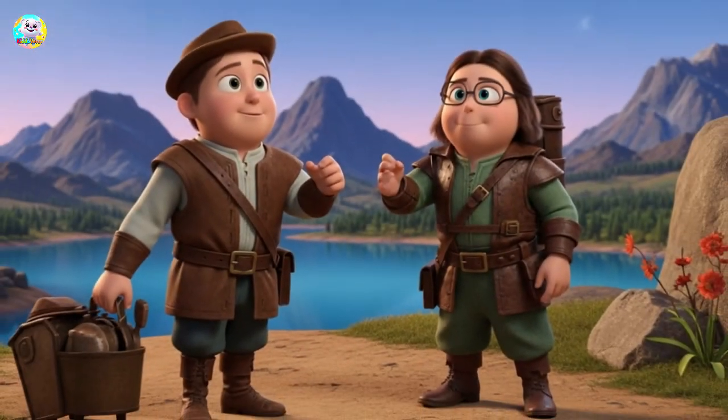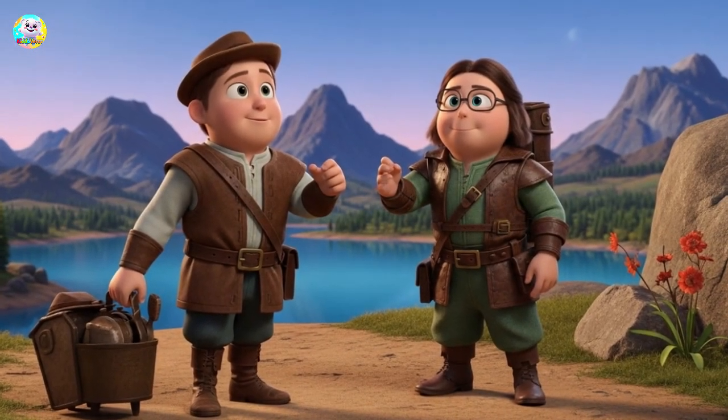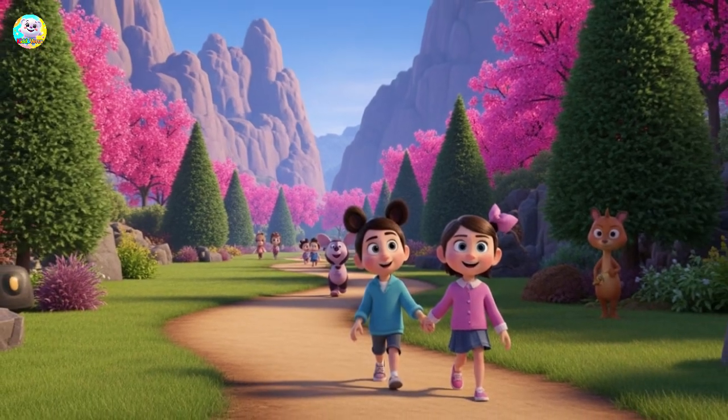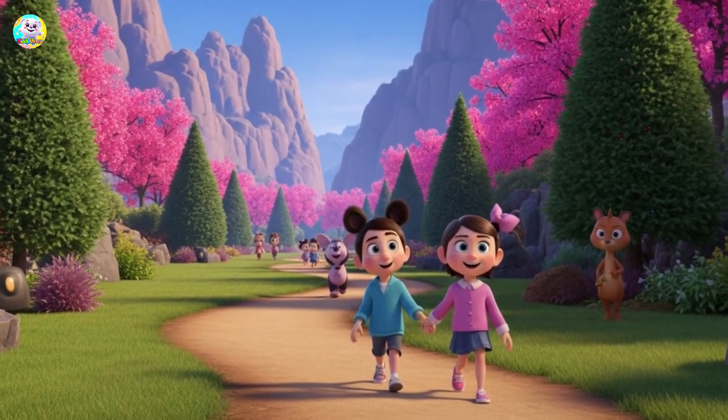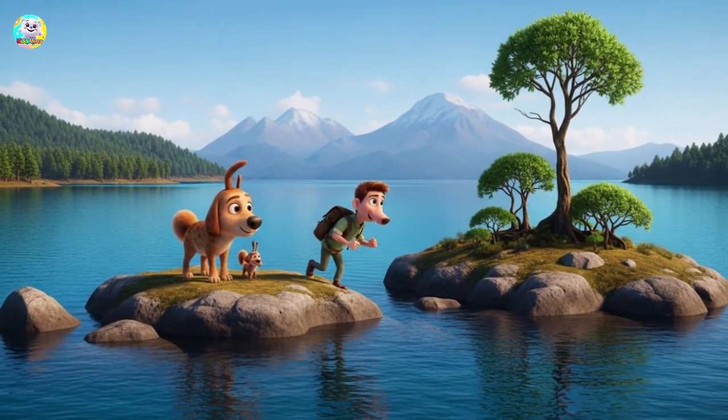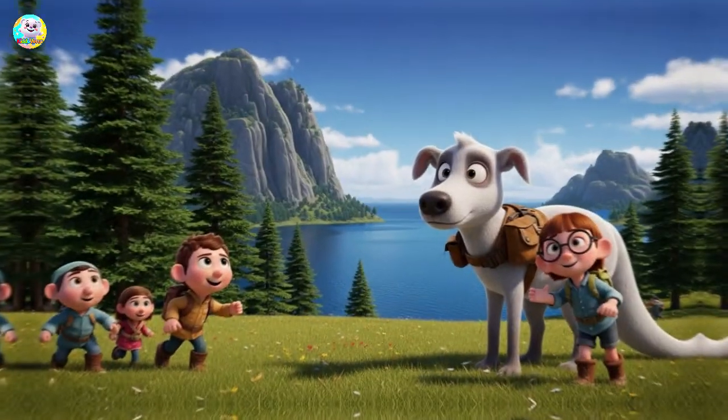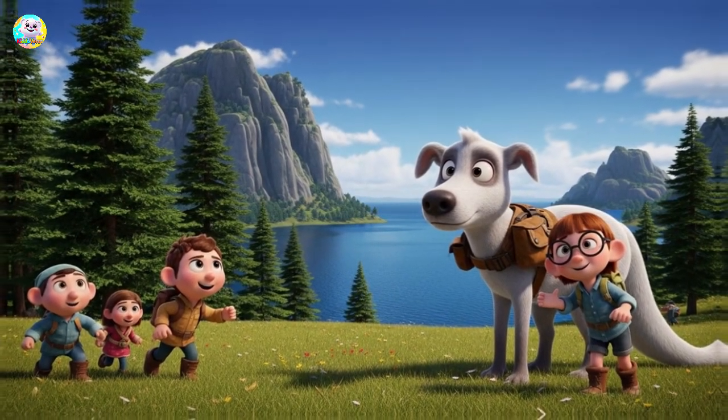I is for island adventure, so sweet. J is for journey, walking the streets. K is for knapsack, holding your gear. L is for lake, sparkling clear.